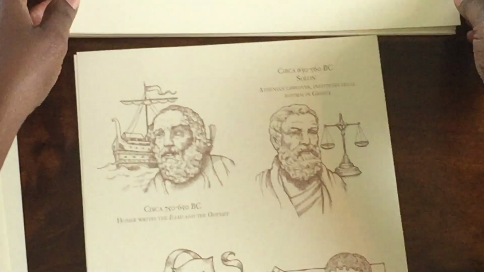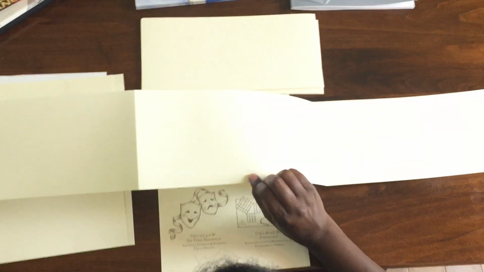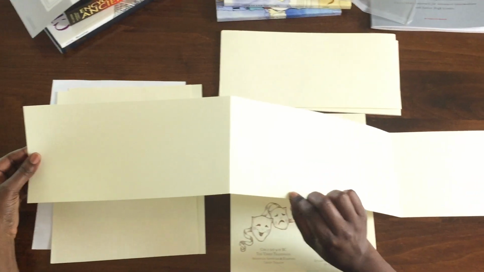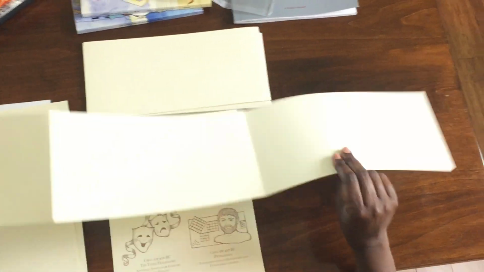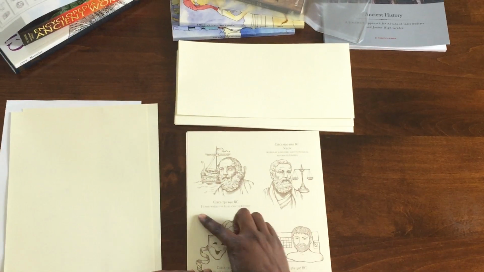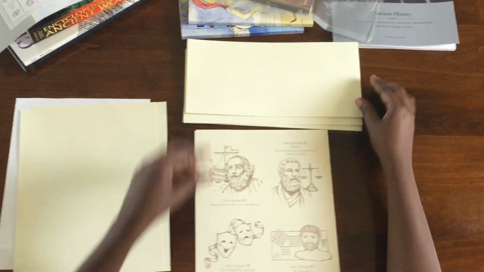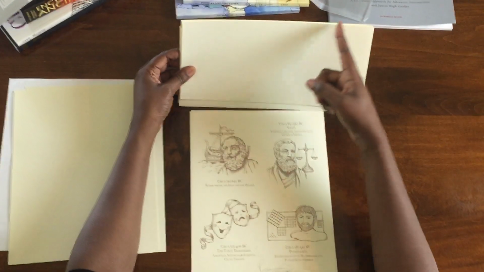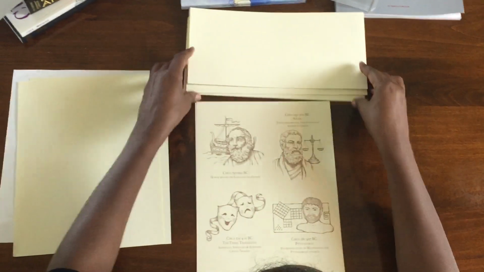The timeline you'll be creating yourself. The paper that you receive is like a cardstock, probably letter-size paper. It's not laminated, but you could laminate it yourself when you're finished with the project. And then you're just going to cut around these to make your own timeline. So there aren't any markings for dates, but you can make that yourself if you would like.